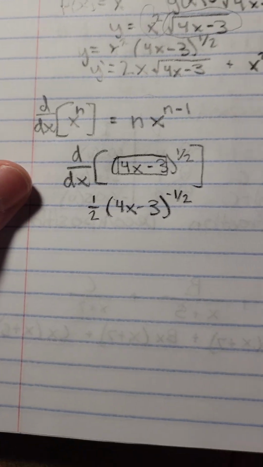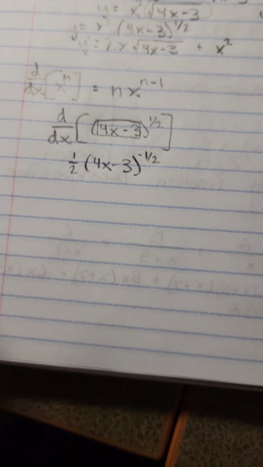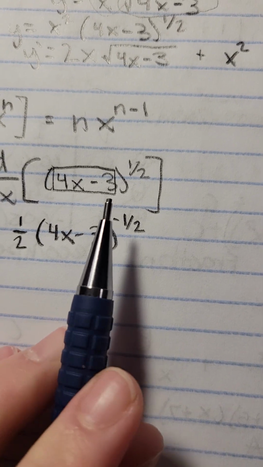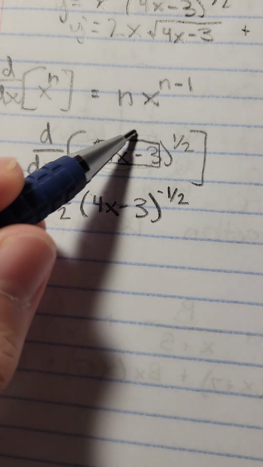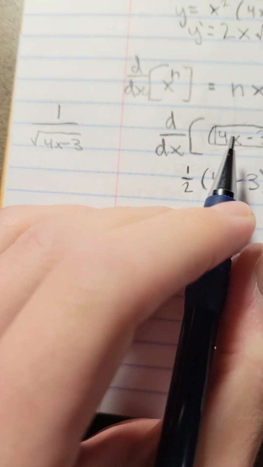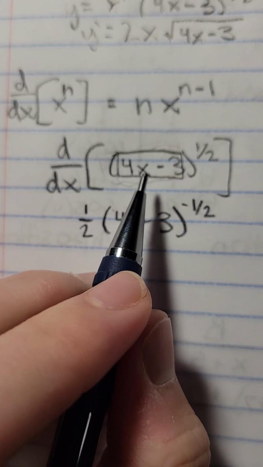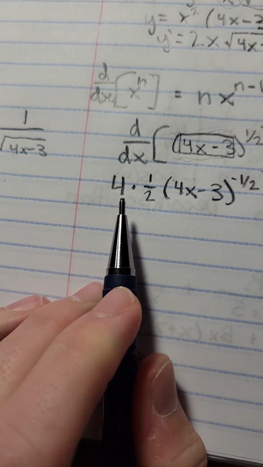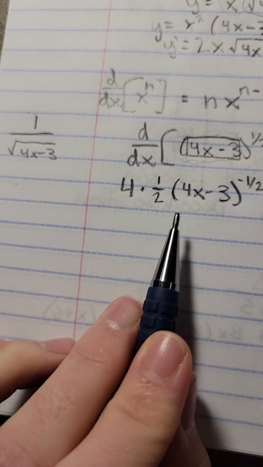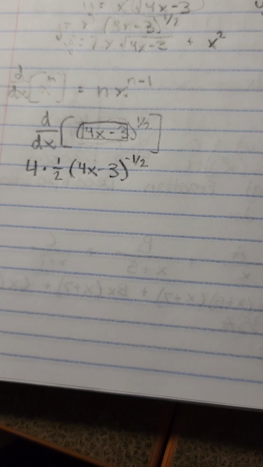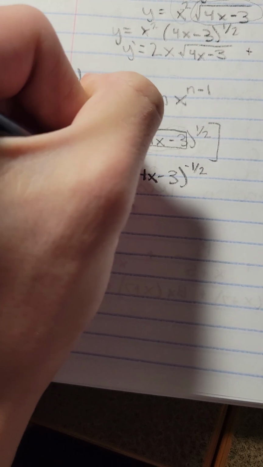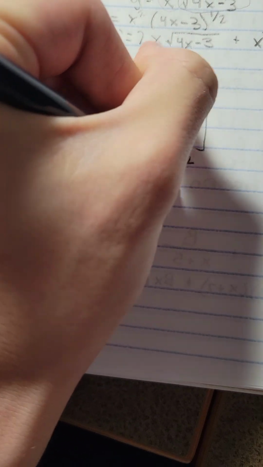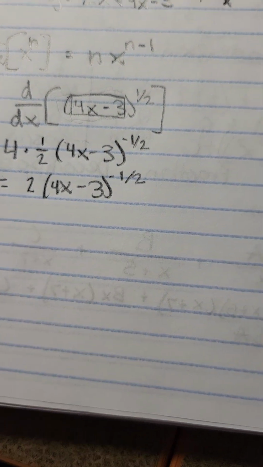Okay? So now you have this. This is the derivative. Oh, no, sorry. Chain rule. I forgot. So once you do that, now you need to take the derivative of what's inside the box and multiply it to this. So you take the derivative of 4x minus 3. Very simple. The derivative would just be 4. So you just have a 4 on the outside and multiply that. So that's going to simplify to 2. Just 2, because 4 over 2 is equal to 2. Okay, so that's g prime of x right there.